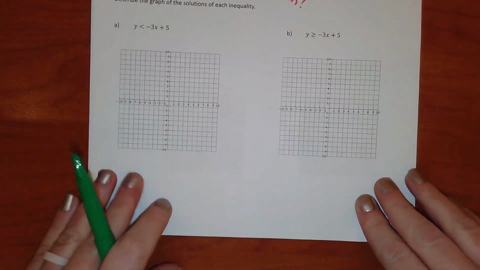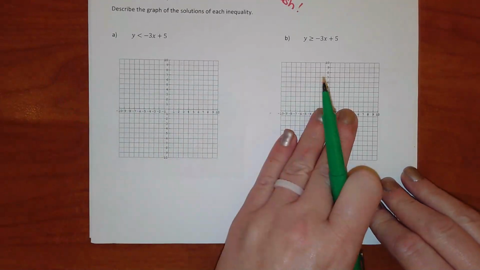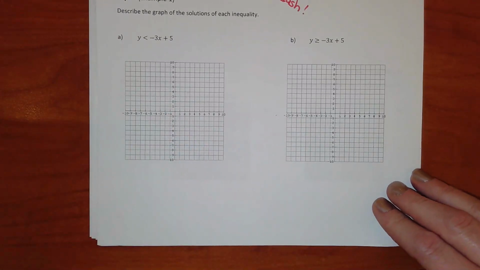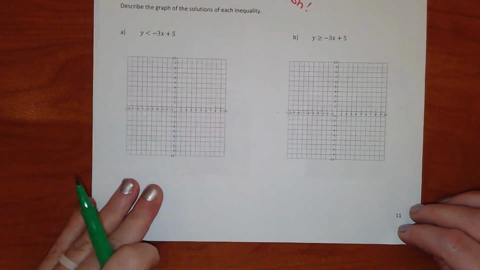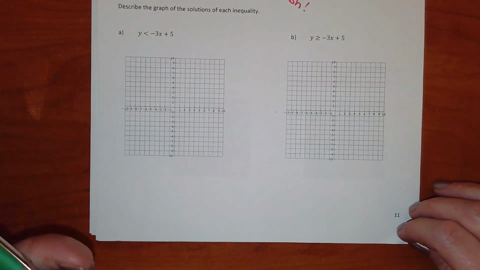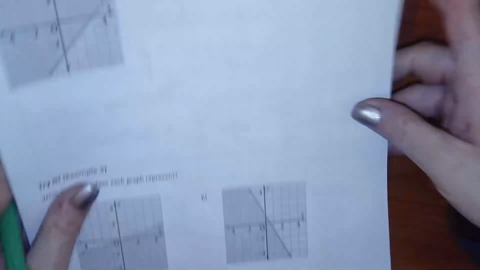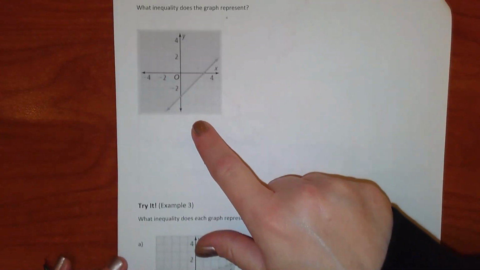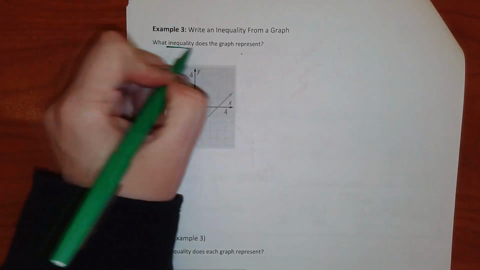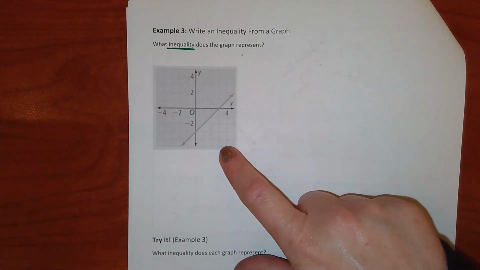But if you want to, you guys can pause and try these on your own. Maybe someone come to the board and show how to do these. But I'm going to skip ahead. If you want to try these on your own, pause right here and try them out. I'm going to skip over to page 12 though, and I want to talk about looking at this graph right here. Now we're going to go backwards and we're going to write the inequality that represents this graph.